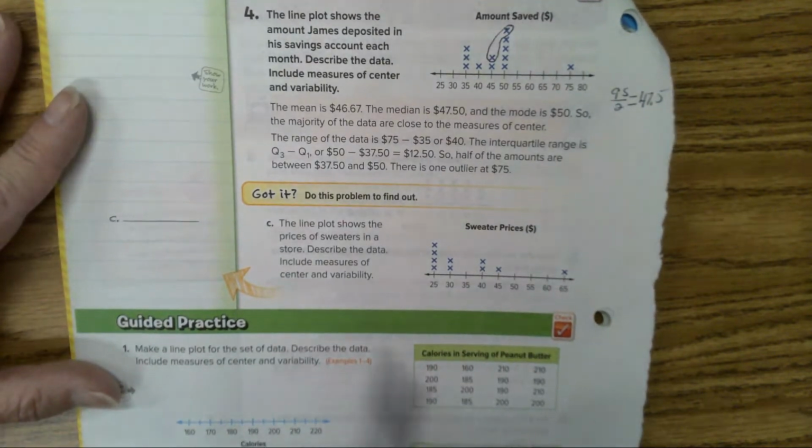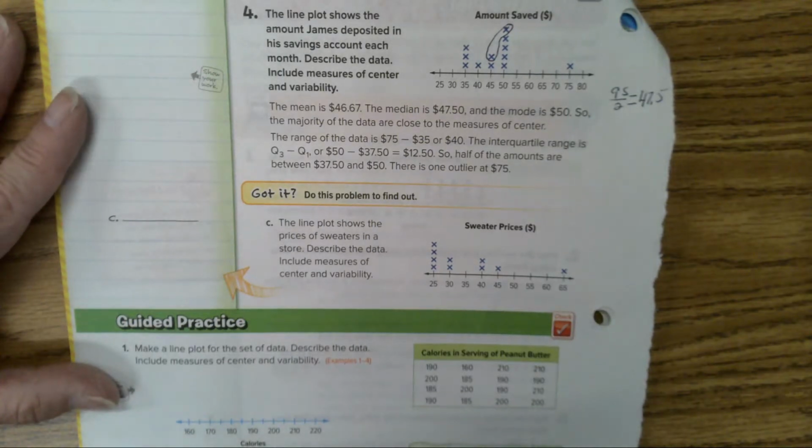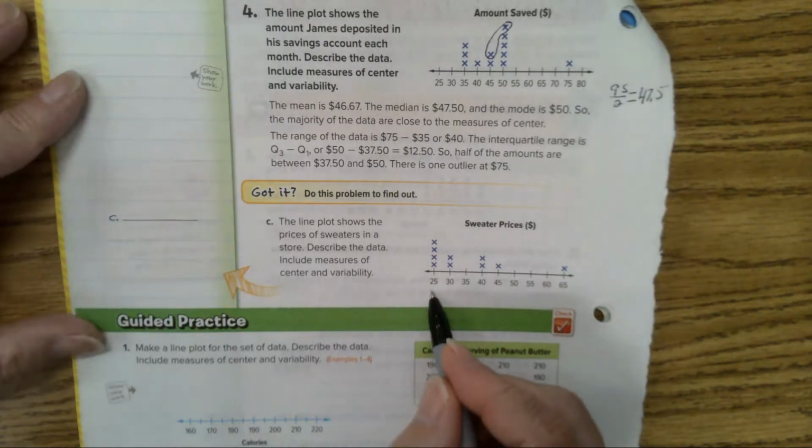It says the line plot shows the prices of sweaters in a store. Describe the data, include measures of center. Okay, here the mode is 25, right?